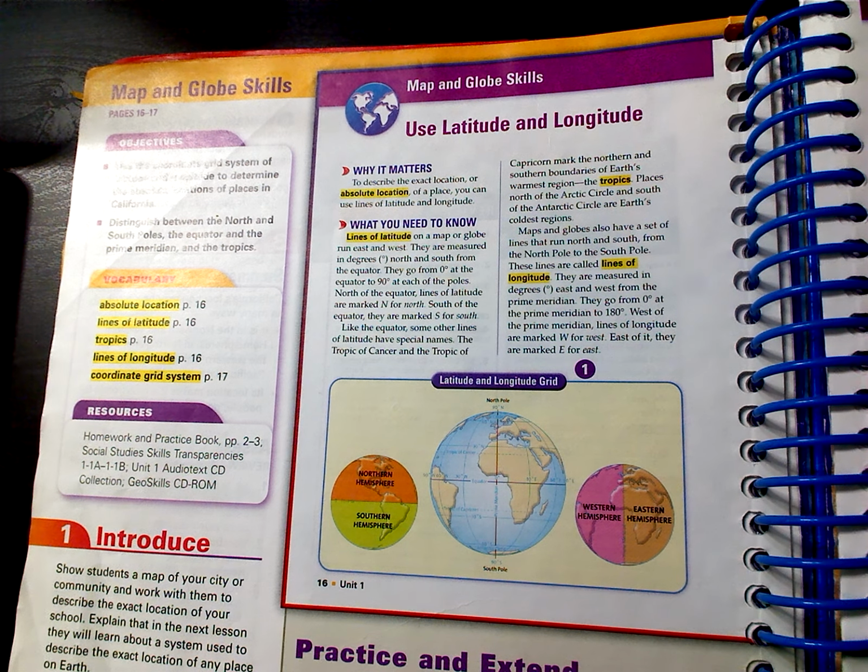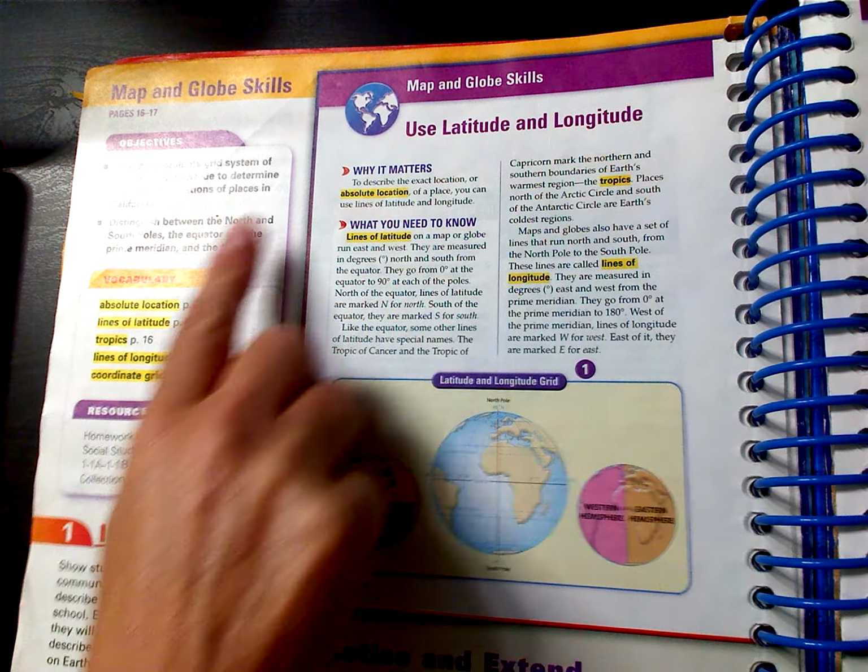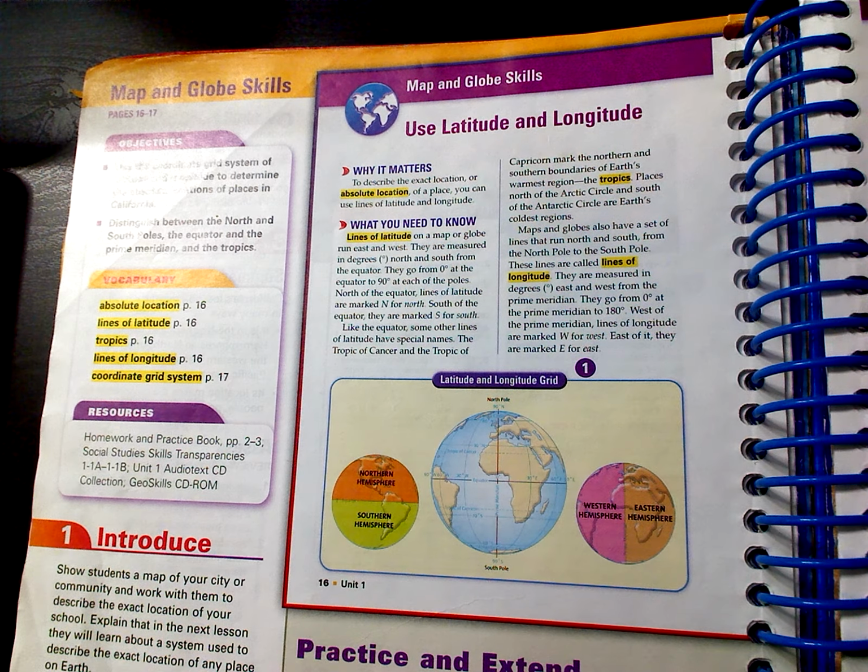So using latitude and longitude, why it matters. To describe the exact location or absolute location of a place, you can use lines of latitude and longitude. What you need to know. Lines of latitude on a map or a globe run east and west. They are measured in degrees, north and south from the equator. They go from 0 at the equator to 90 degrees at each of the poles.